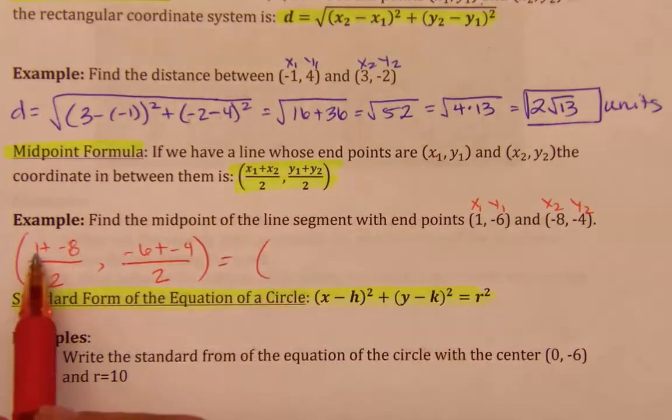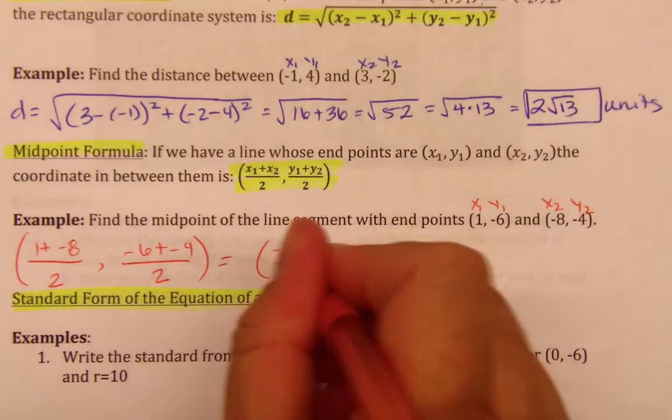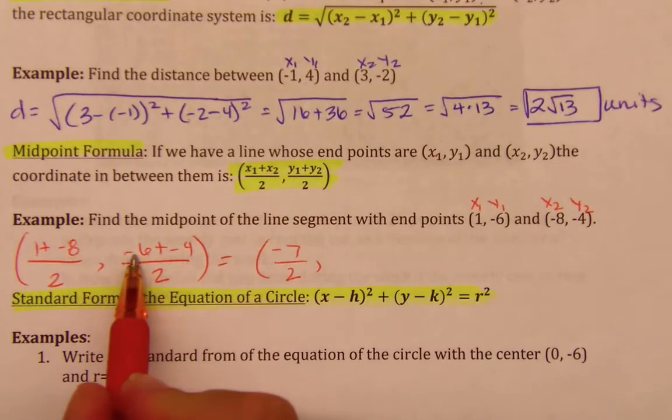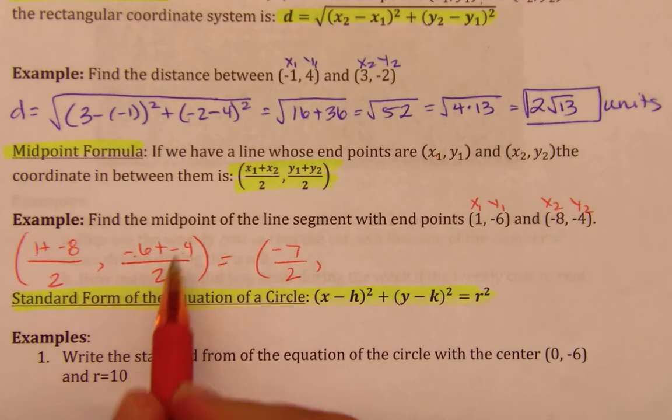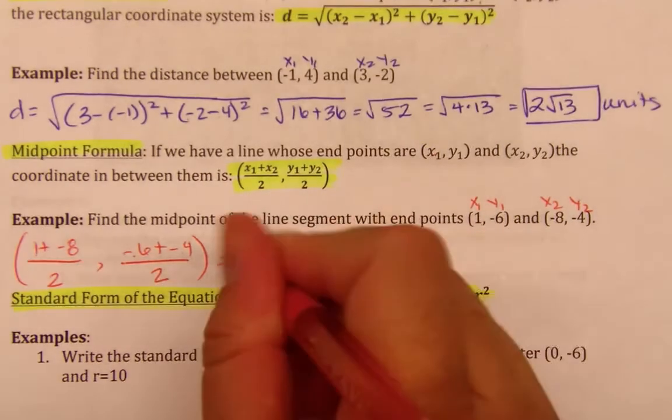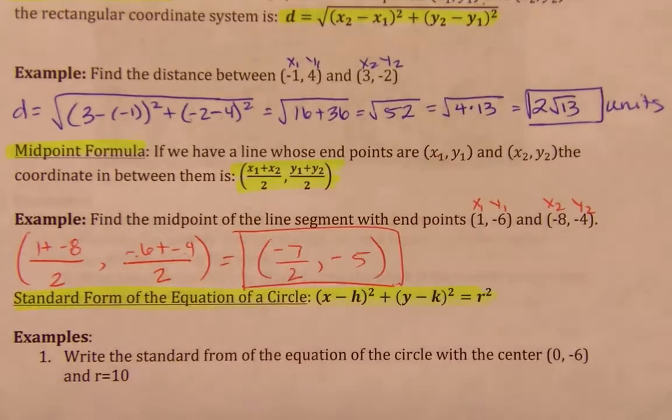And so we have 1 and negative 8 is negative 7 over 2. And negative 6 and negative 4 is negative 10. Divided by 2 is negative 5. And that would be our midpoint.